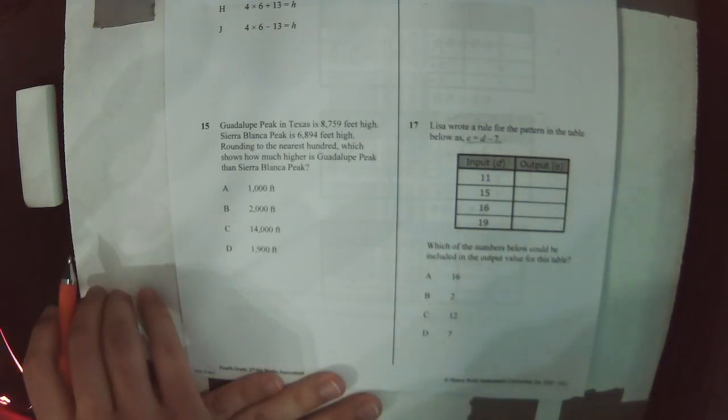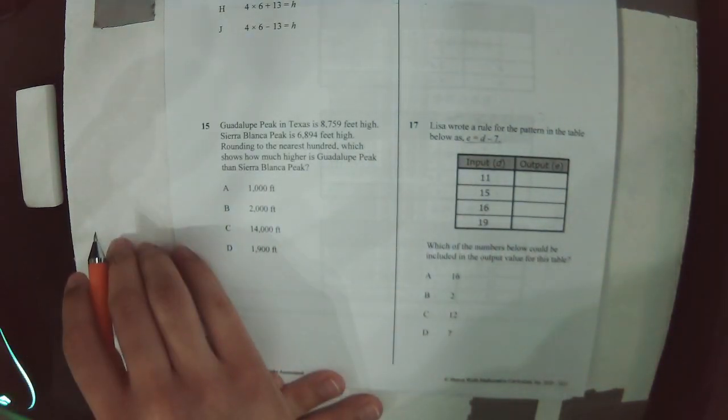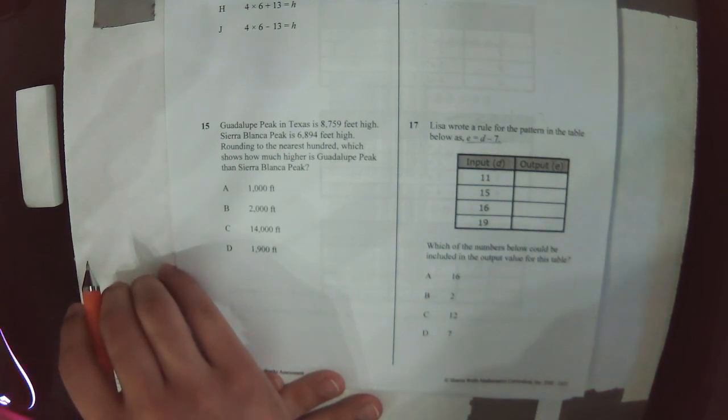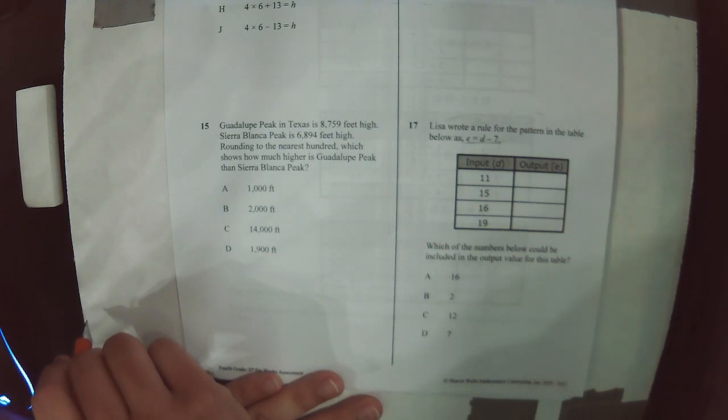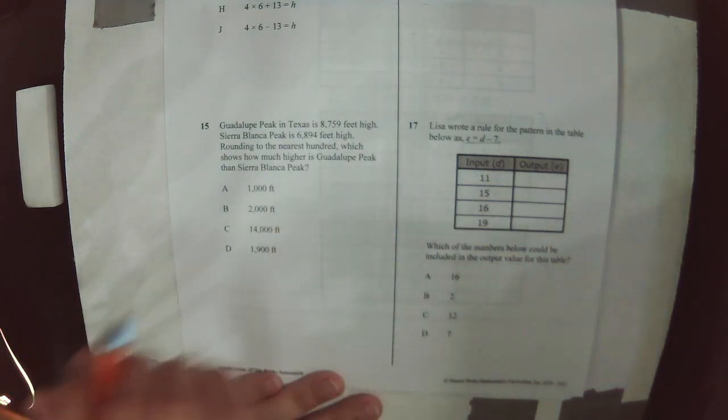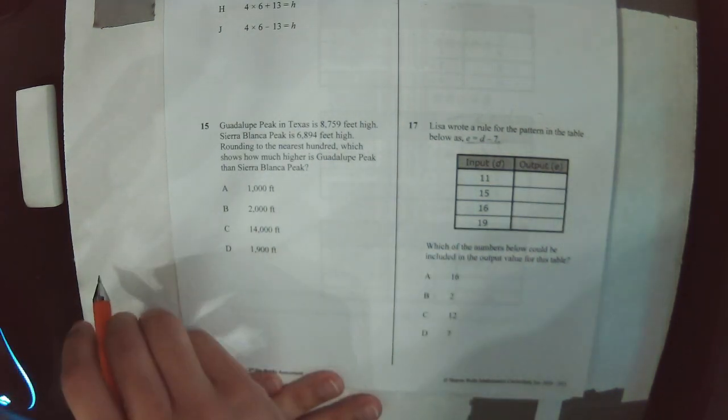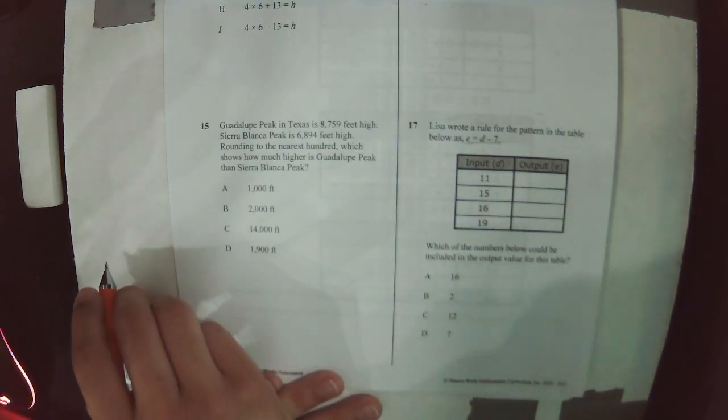Guadalupe Peak in Texas is 8,759 feet high. Sierra Blanca Peak is 6,894 feet high. Rounding to the nearest hundred, which shows how much higher is Guadalupe Peak than Sierra Blanca Peak.